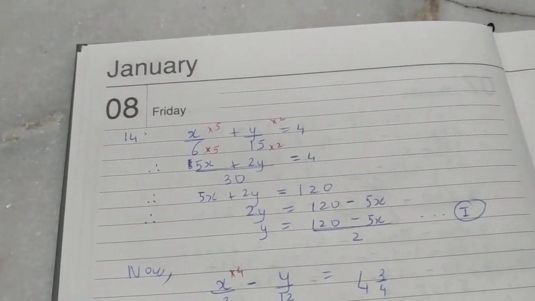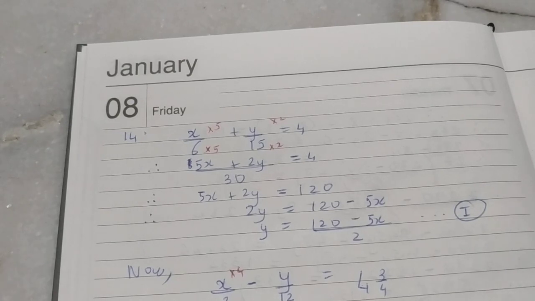Again, this sum ideally should have been solved by the equalization of coefficient method, which is pertaining to the B exercise. The equating coefficient method would have made this sum easier.